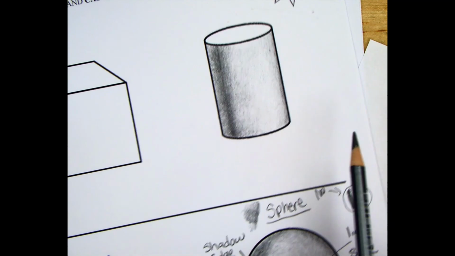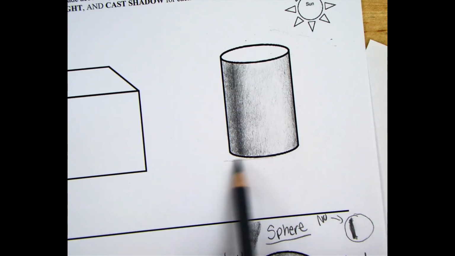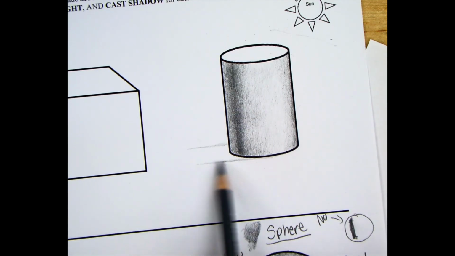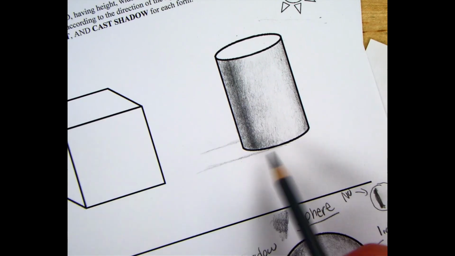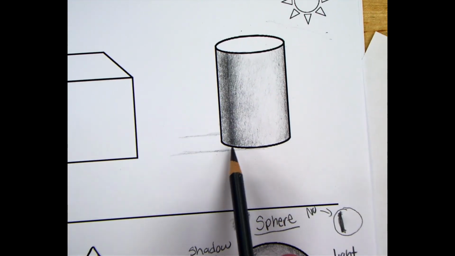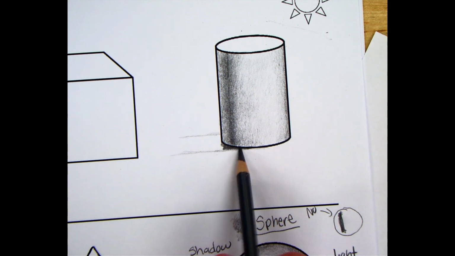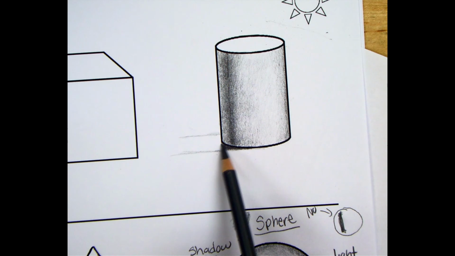Now we're going to put the shadow on. And we're going to go value 5, right there. And then we're going to fade to a 4, to a 3, to a 2, to a 1.